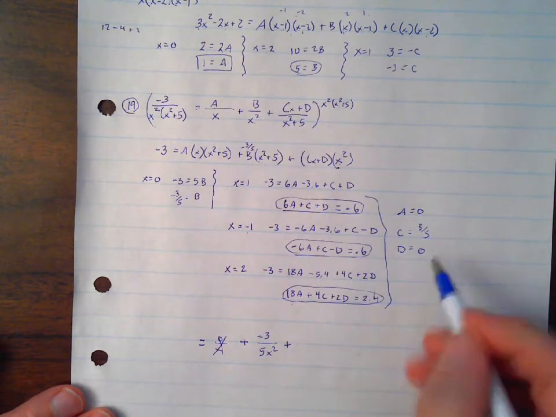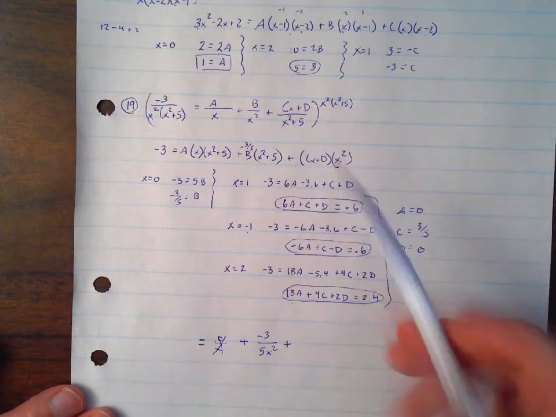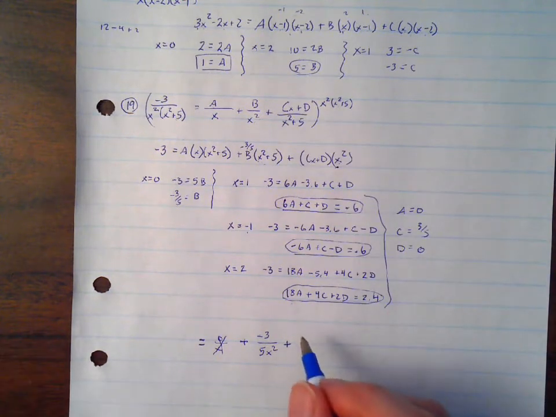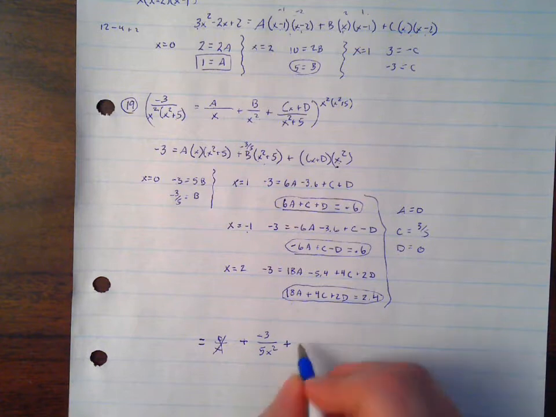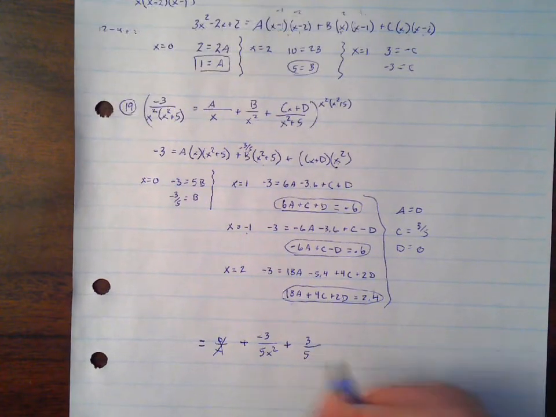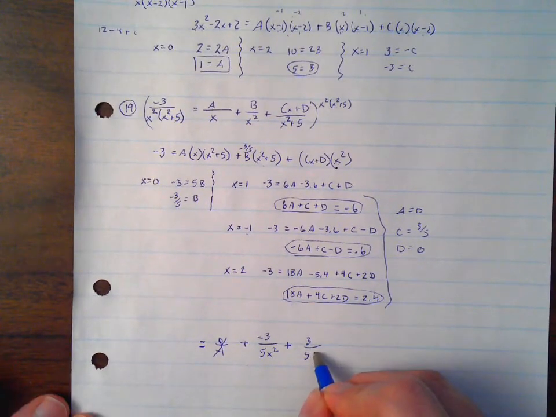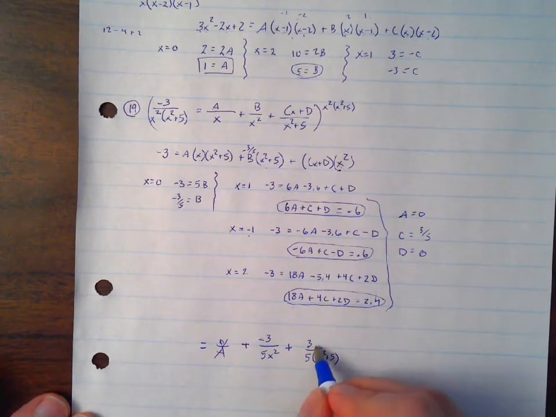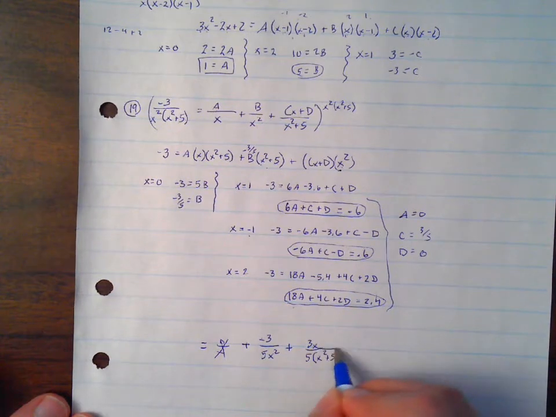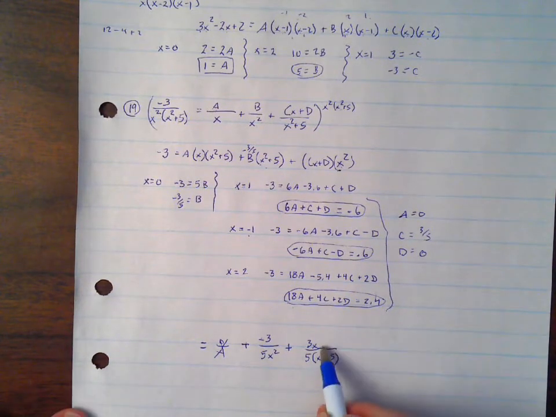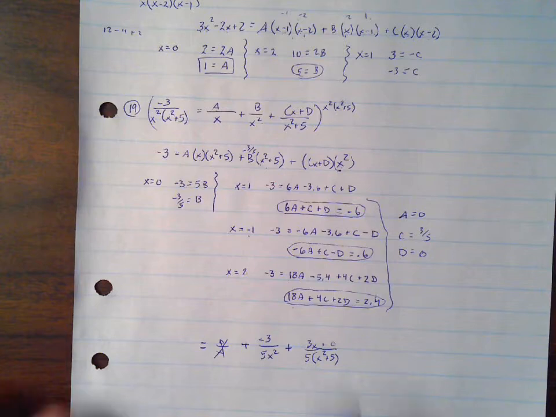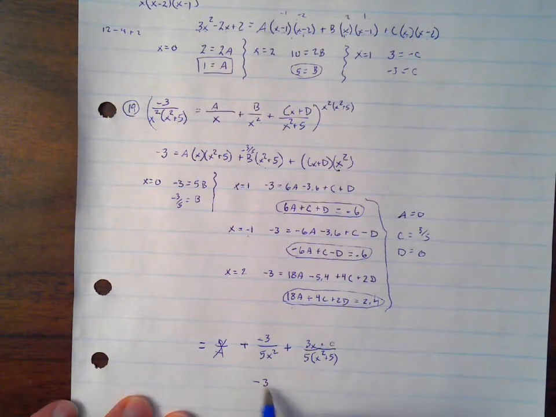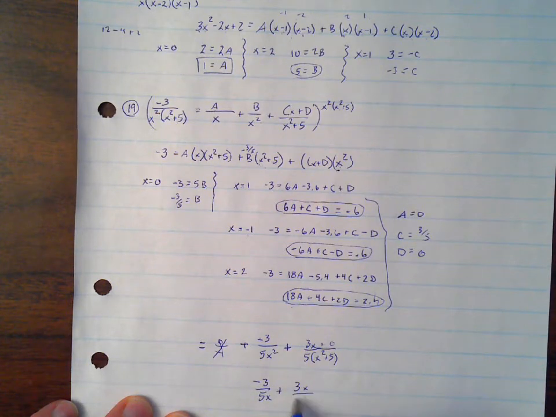And our c was 3/5, so you can say 3 over 5. And the d was a 0, so I don't have to put plus 0 there. All right, there's your answer: negative 3 over 5x plus 3 over 5, times x squared plus 5.